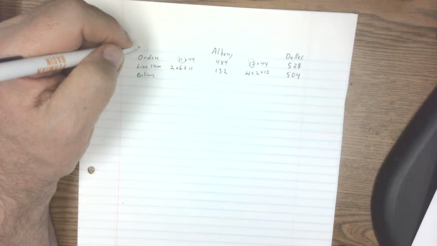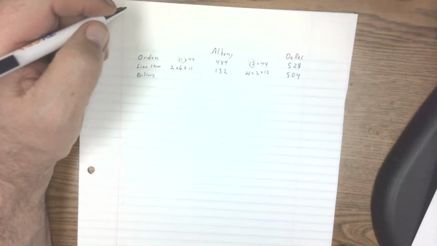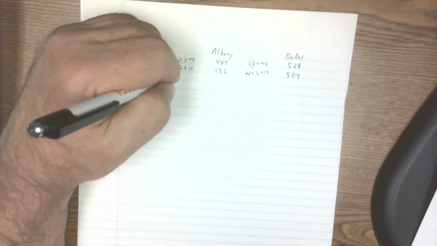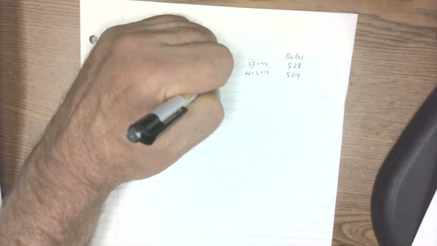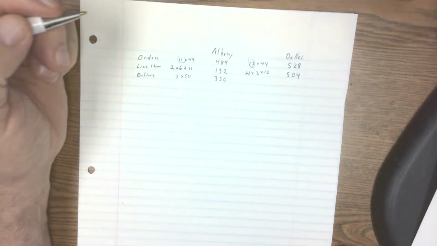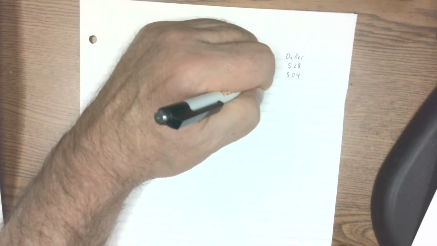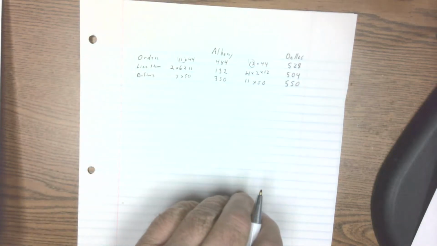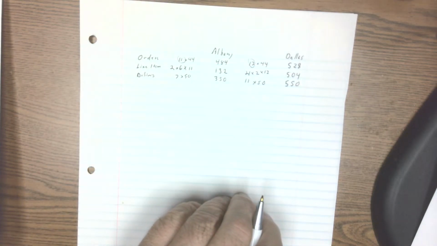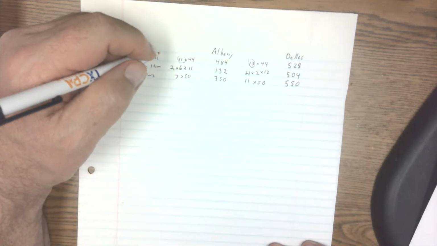And the store deliveries are, let's see, it's $50 per store delivery. Total store deliveries was 7 times 50 is 350 there. And the total store deliveries was 11 times 50 is 550 on that one. Okay. The next one up is that we have the average carton per delivery.